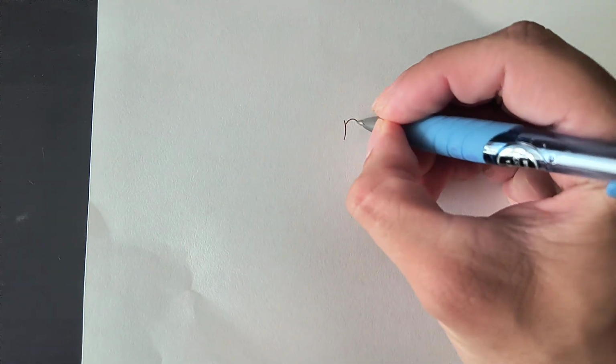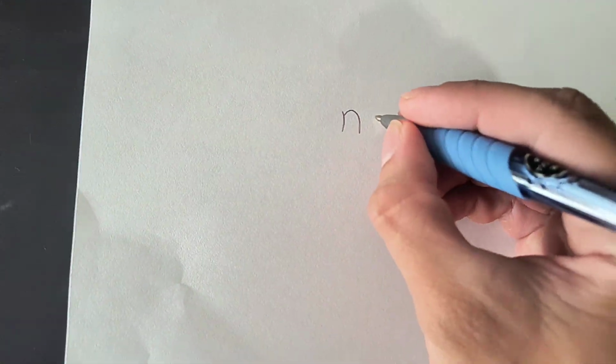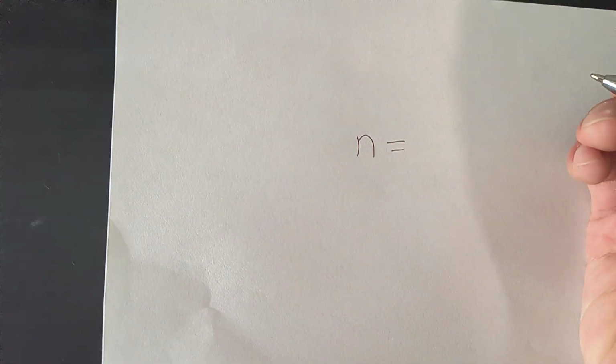Let me explain. If I were to ask you, what number am I thinking of, you might say, I don't know. You're right, you don't know. But while waiting, we can use a placeholder for that number. For example, we can say that the number I'm thinking of is n, okay? We don't know what n equals, but I have it in my head.